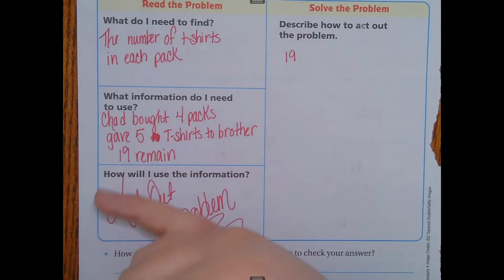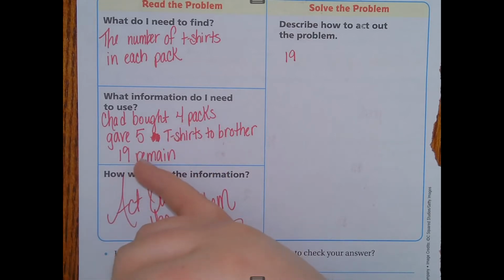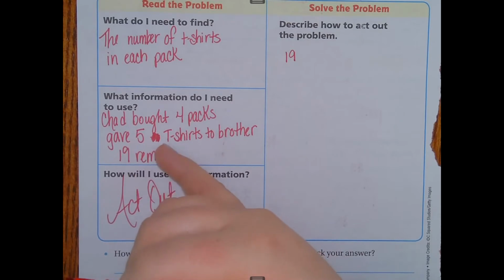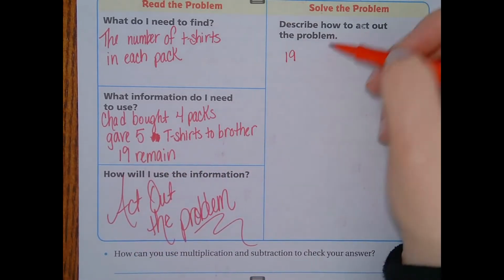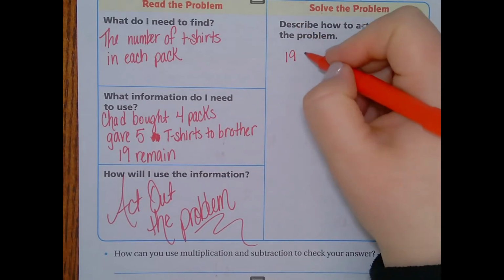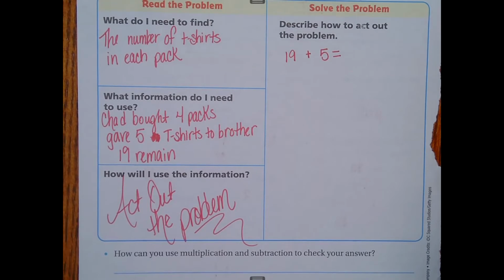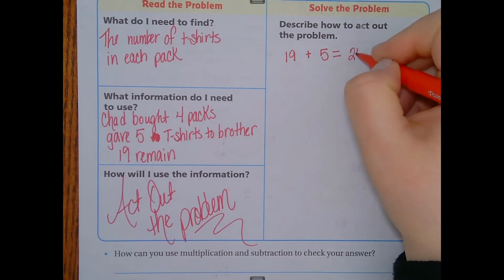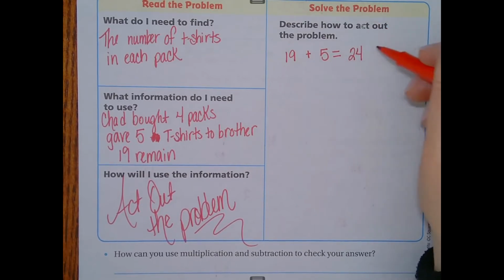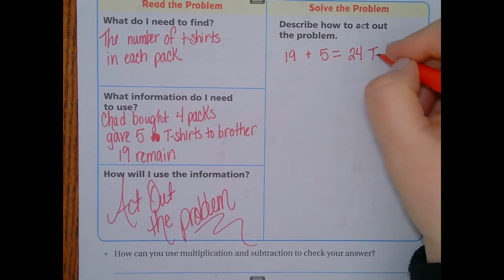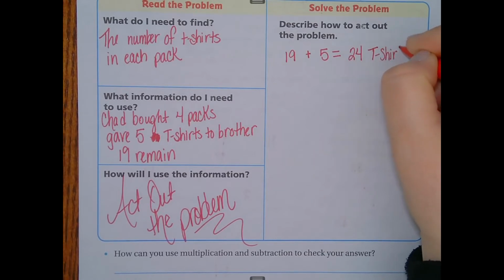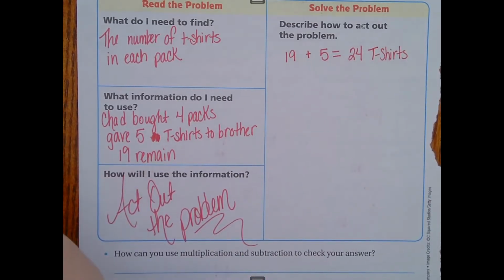Yes. So in order to find out how many he had before he gave them away, he has 19 now, but he gave 5 shirts away. So let's put those 5 shirts back so that we can find out how many shirts there were in all to begin with. So 19 plus 5 equals 24. So I know there were 24 t-shirts total at the beginning with the 4 packs, right?